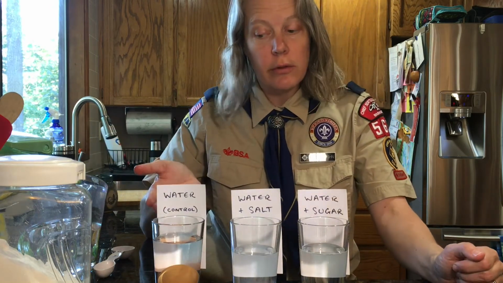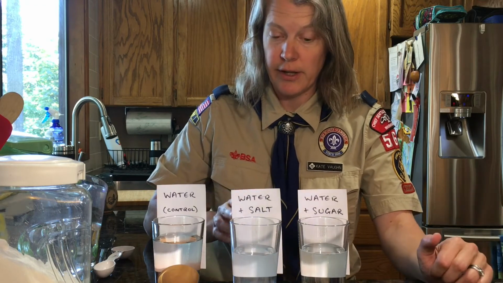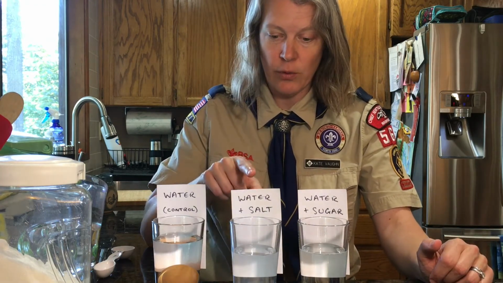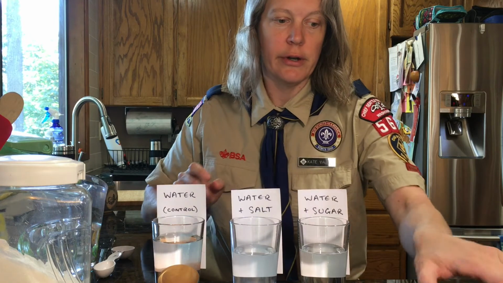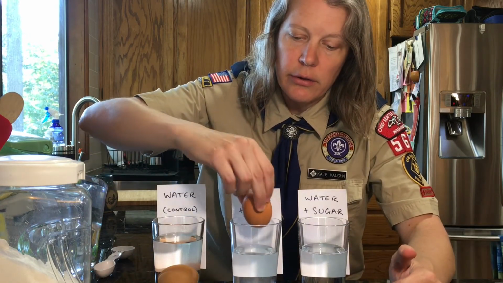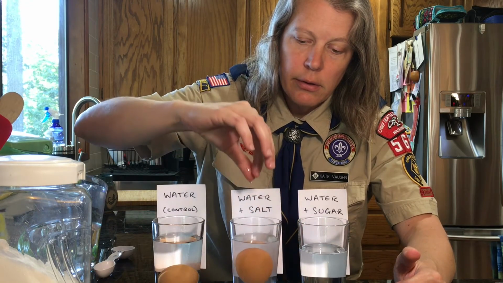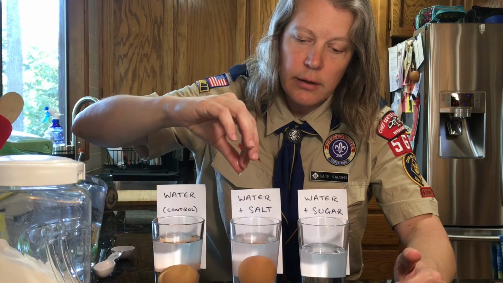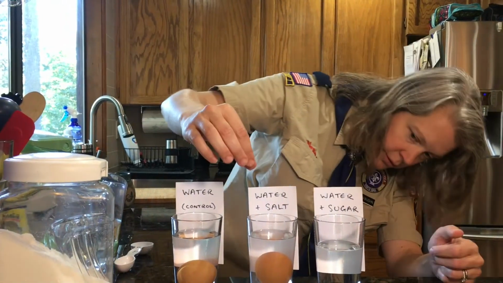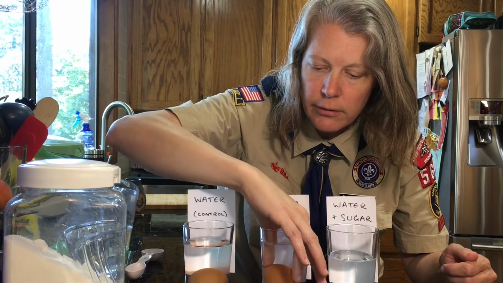So now that we know that eggs sink in regular water, do you want to change your guess as to what's going to happen? Change your hypothesis about water with salt in it or water with sugar in it? I think we'll find out. Here is an egg going into the water and salt solution. It sank. Maybe. It sank, but it sank very slowly, and it's just very nearly floating.